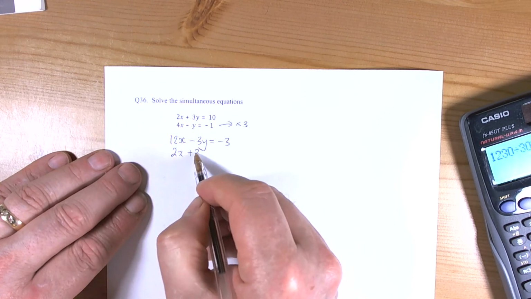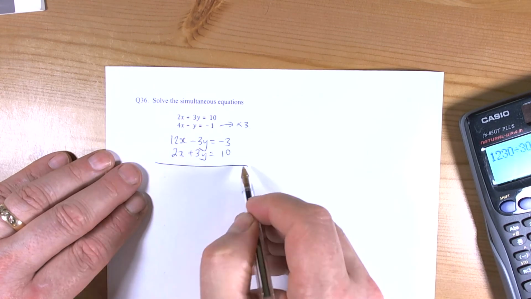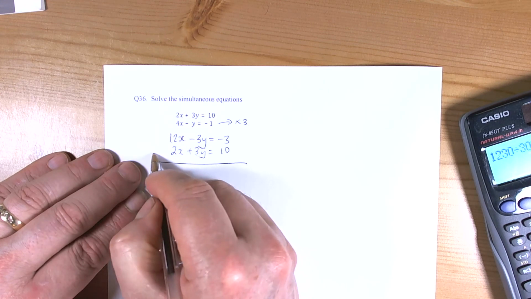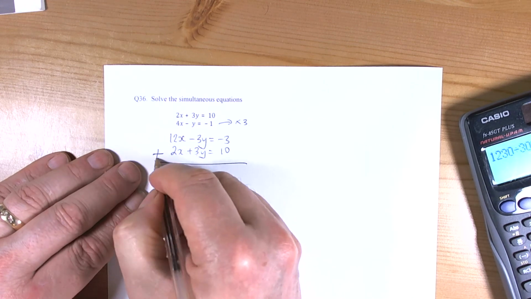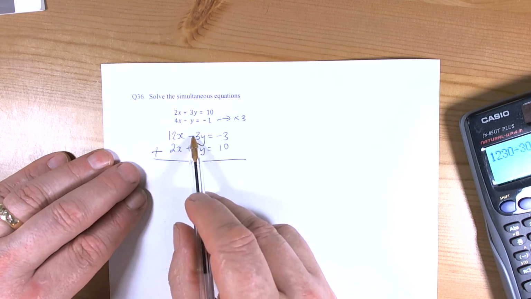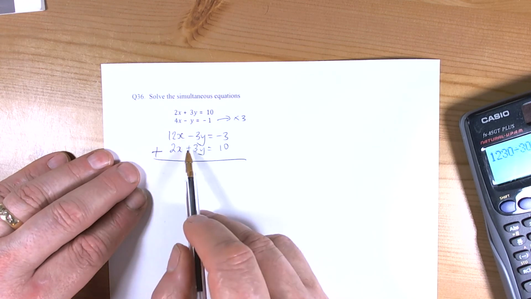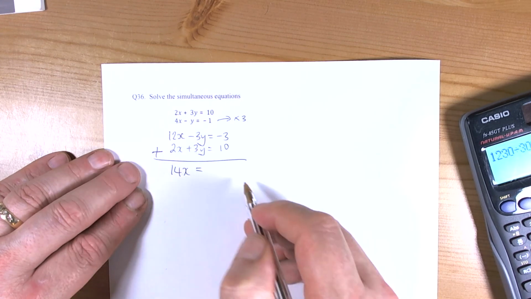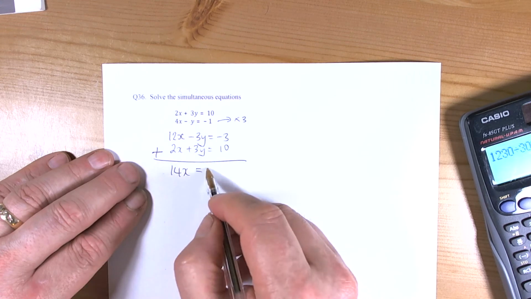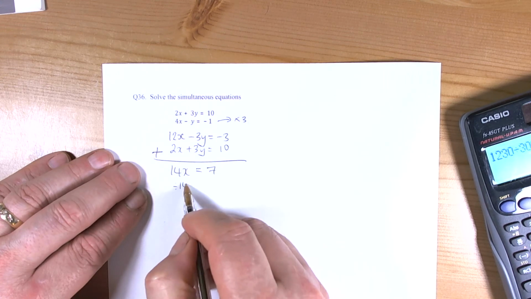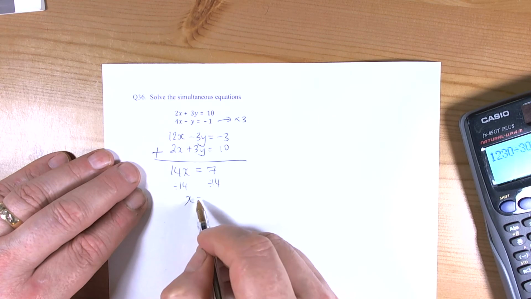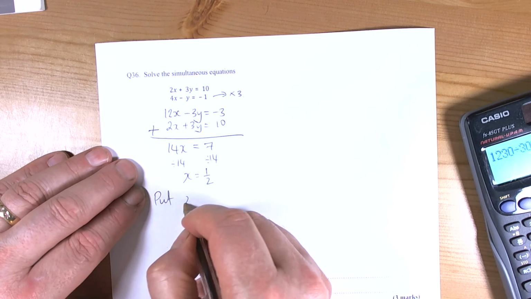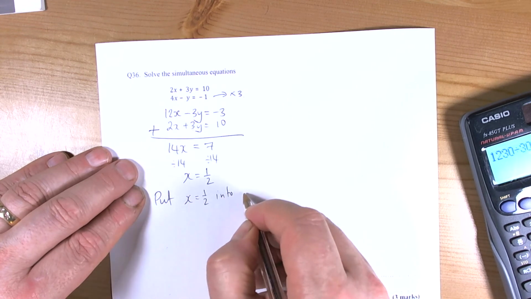We had 2x plus 3y equals 10. So once we've got the same number in front of one of the letters, we then either add or take away to cancel that out. In this case we can add because negative plus positive makes 0. So we're going to add these to get 14x is going to be the same as, well, negative 3 plus 10 is 7. And then if we divide by 14, we find that x is worth a half. Okay, and then we put x equals a half into one of the equations.